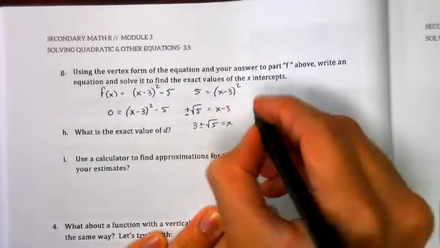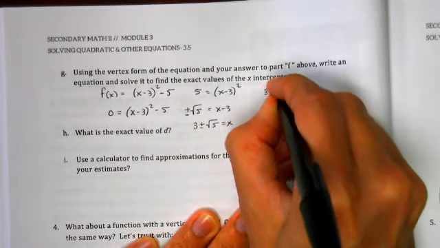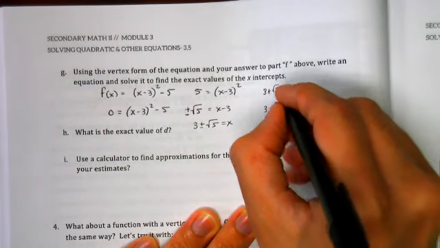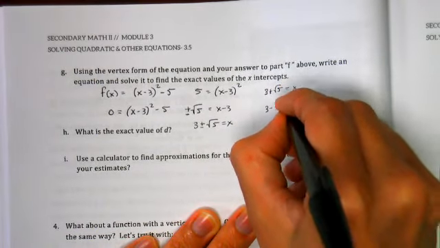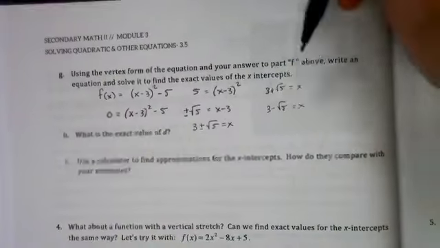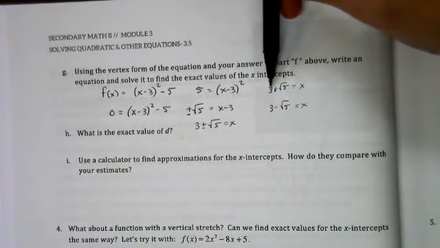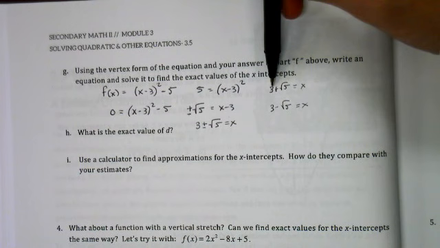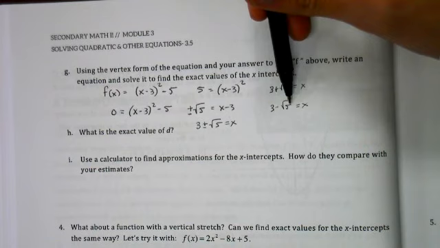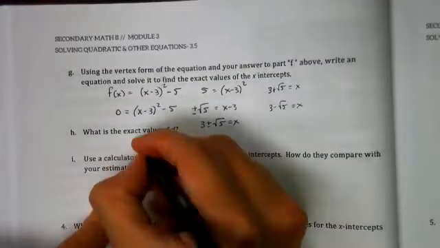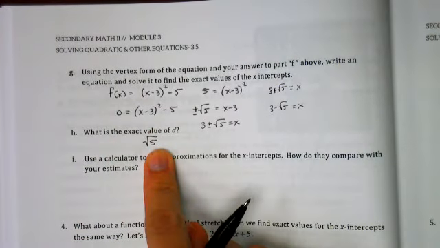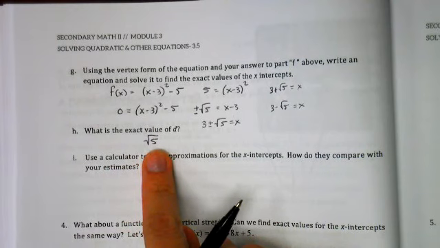In other words, another way to think of this, we'll have 3 plus square root of 5, and we'll have 3 minus square root of 5. And those will equal x. So this is our line of symmetry, right? Because that's 3. And so we're either adding square root of 5 or we're taking away square root of 5. So the exact value of d is the square root of 5.